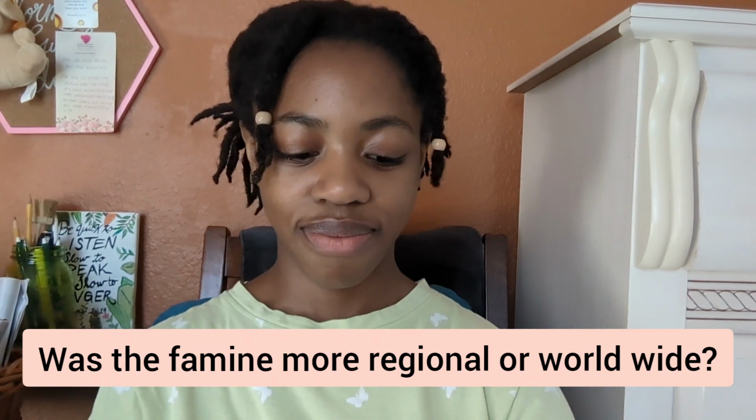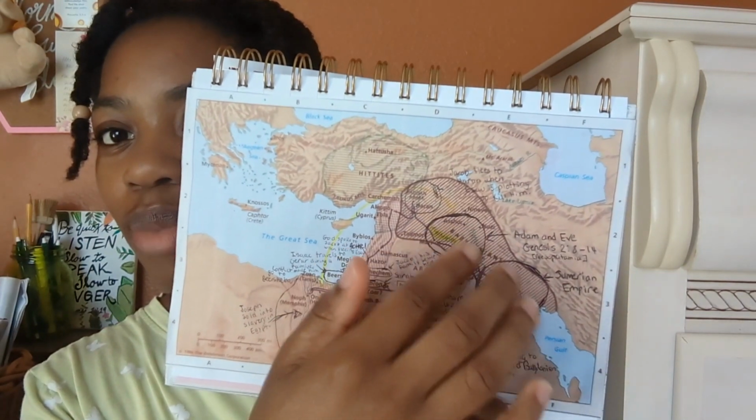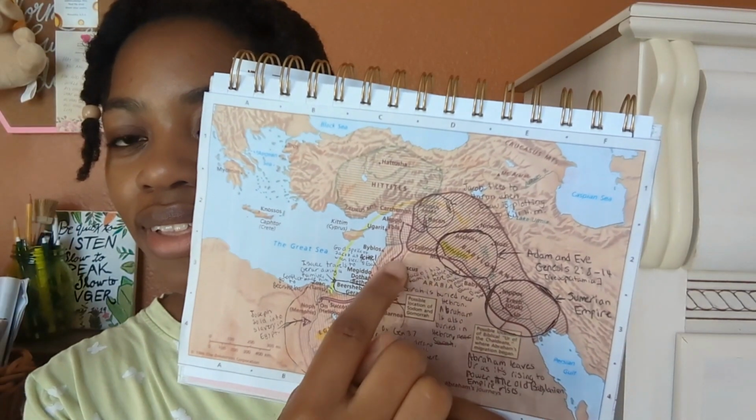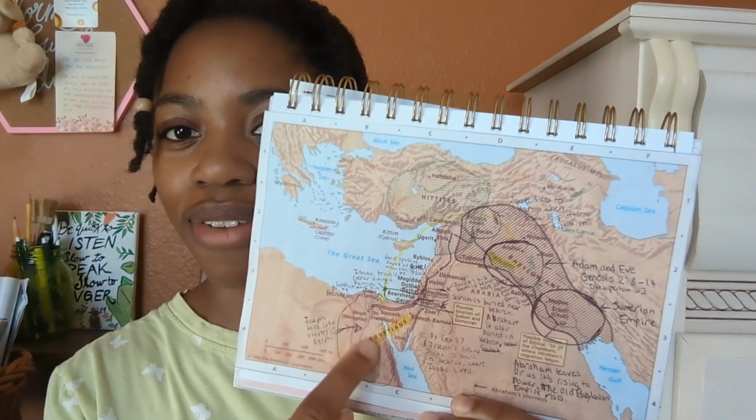My trusty map. So this area is the Mesopotamia area, and then over here is the land of Canaan, which is the land that God promised them, and then over here is kind of Egypt. So yeah, I was just wondering if the famine also hit Mesopotamia because from what I remember, Mesopotamia was a really fertile land. So yeah, it just piqued my curiosity.